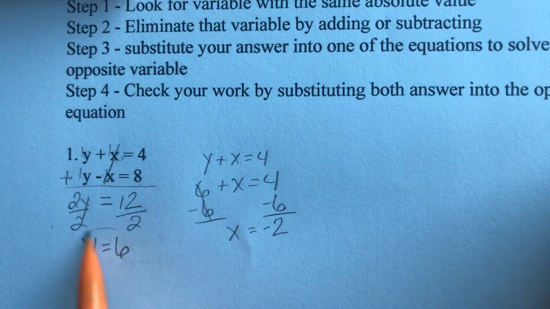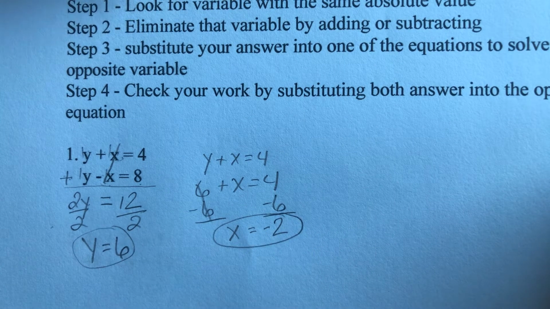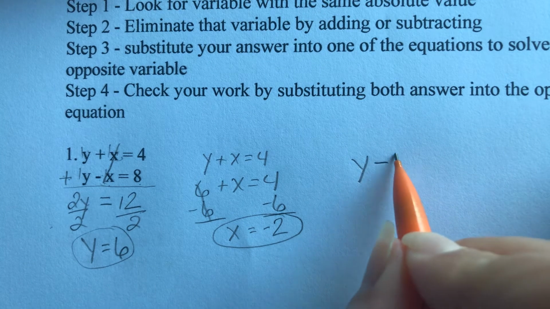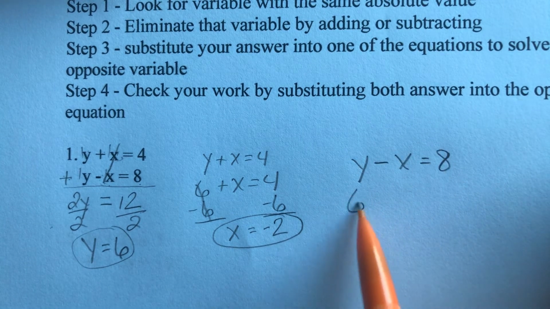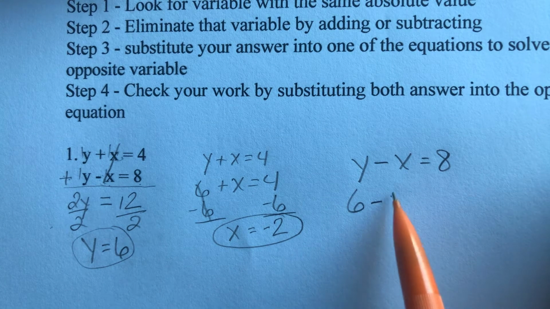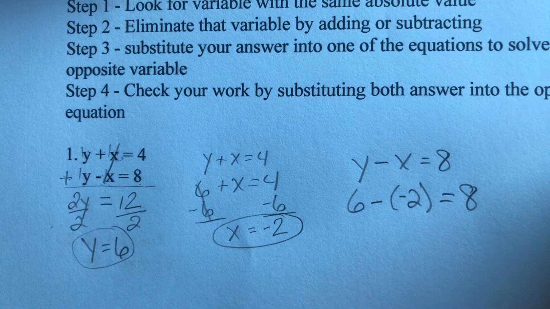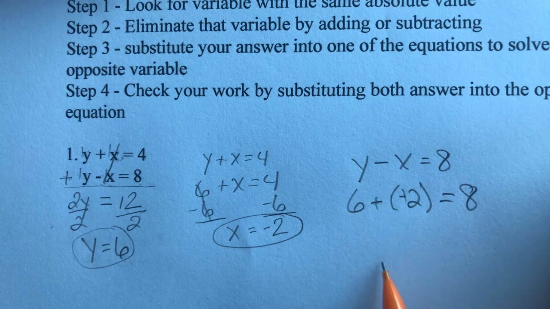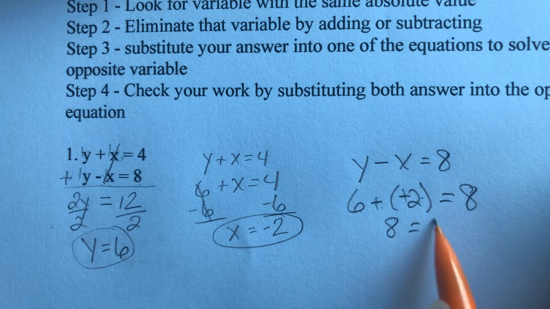So now I got what I believe Y is. I've got what I believe X is. So I'm going to check my work by using the opposite equation. So Y minus X has to equal 8. Y was 6 minus, now careful here, -2 equals 8. Remember when we subtract a negative, those become positive. Again, use your calculator if you're unsure. So it's really just 6 plus 2, which is 8.